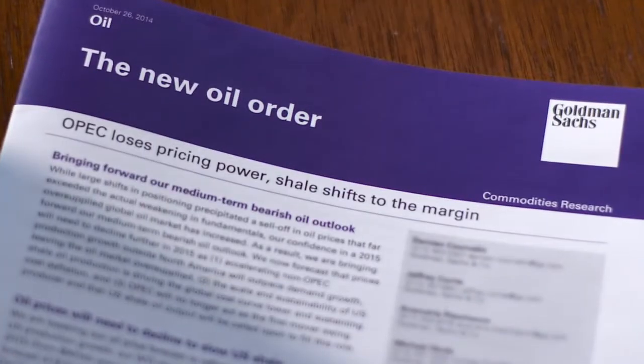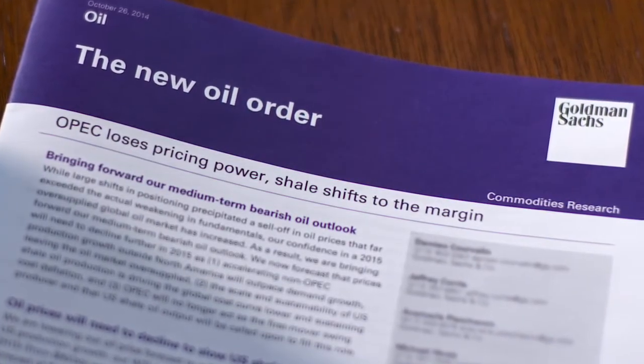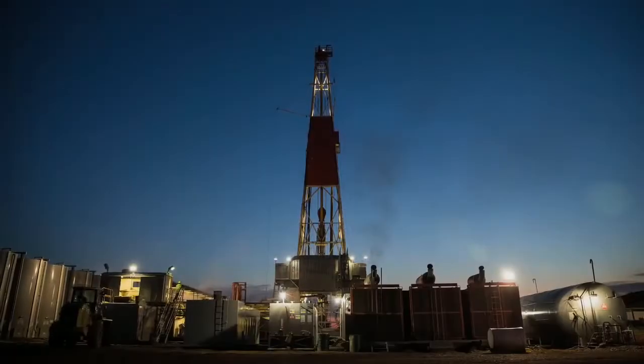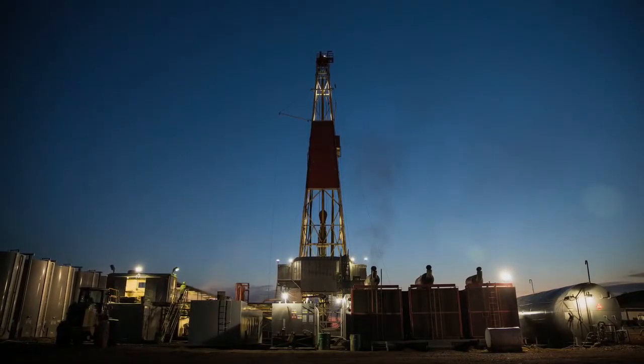The oil market today is experiencing a significant transformation into a new paradigm. We use the term new oil order to describe this transition that the market is going through. And we like to describe it in the context of three different areas.